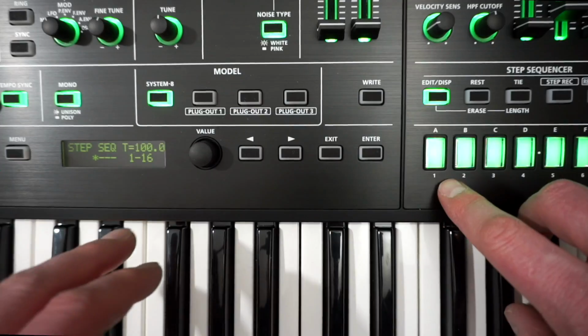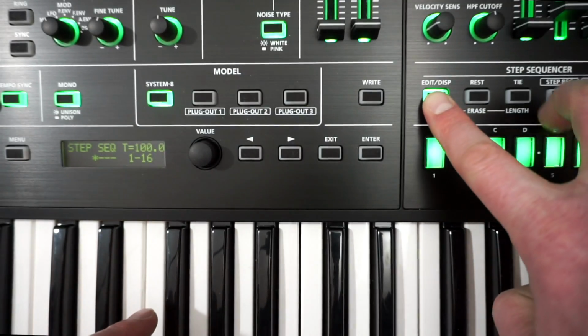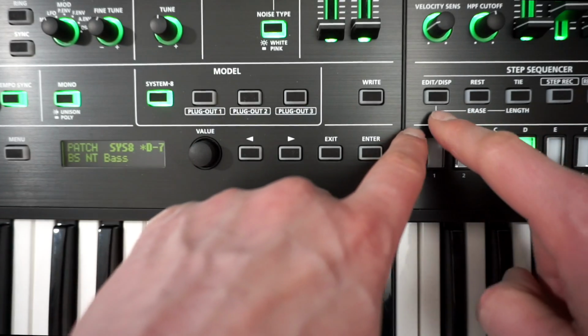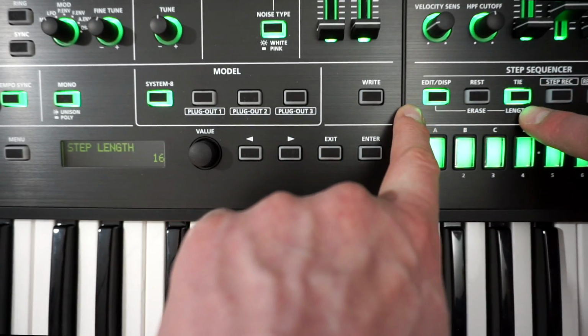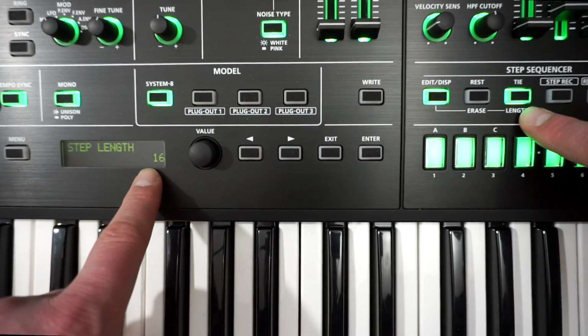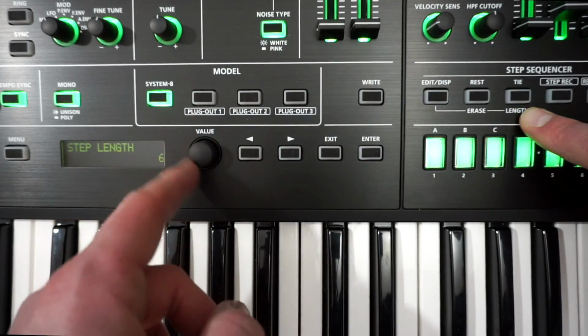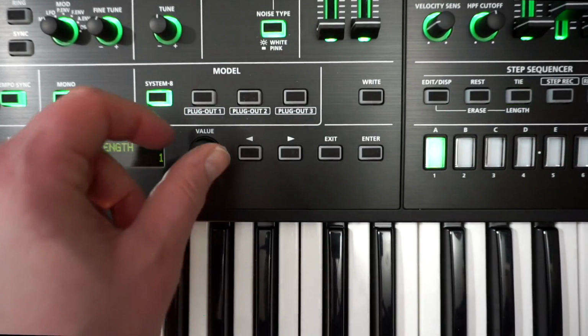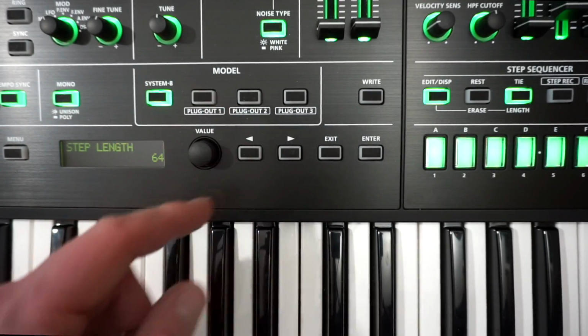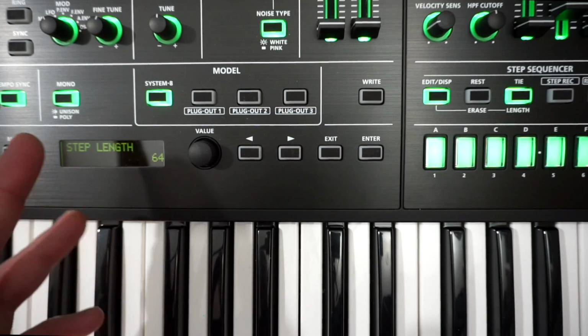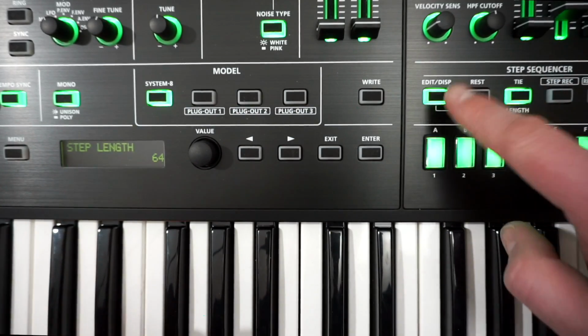Stop this. If we press edit and see this one at the bottom, erase and length, press this and you go into length. And this window now is step length. So you can actually, well, I just want to use one step. I want to use 16 steps, 21 steps, up to 64 steps. Let's say 64 steps, okay. You're going to go enter, we're going to exit that.